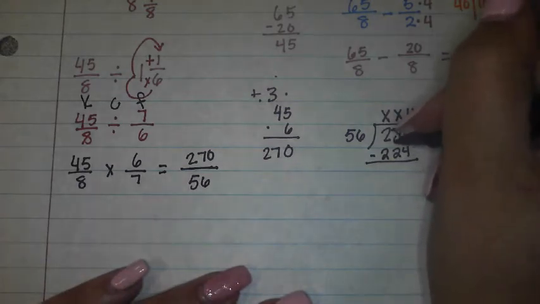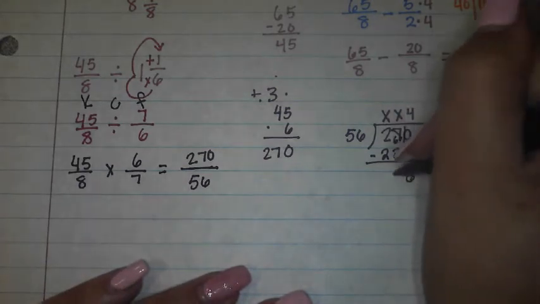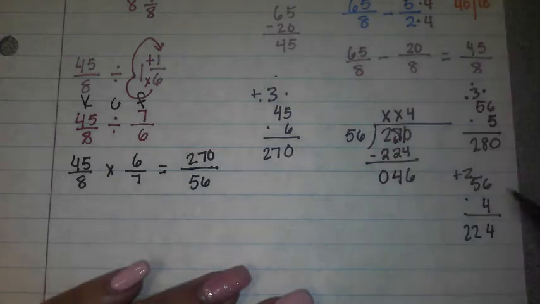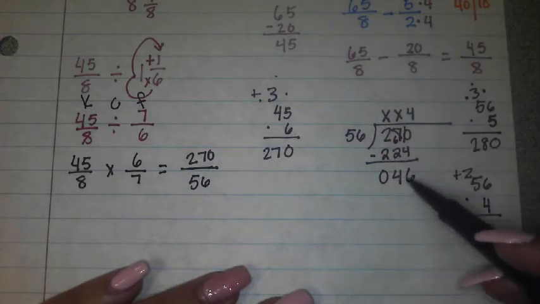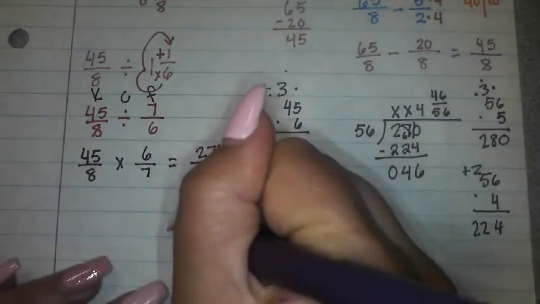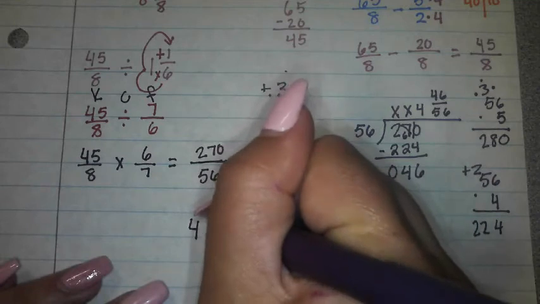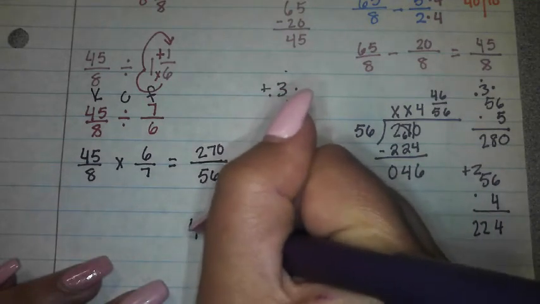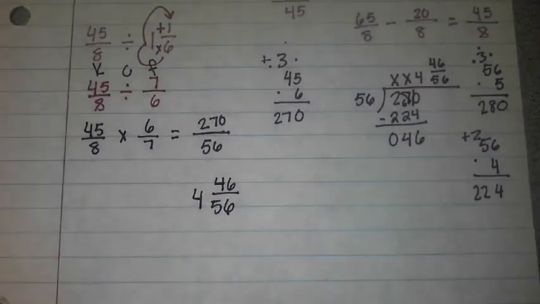Borrow, that gets me 6. 10 minus 4 gets me 6. 4, 0. So there's 46. That's my remainder. So since that's my remainder, it's going to be 46 over 56. So we're going to take that 46 over 56 and rewrite it on the side.